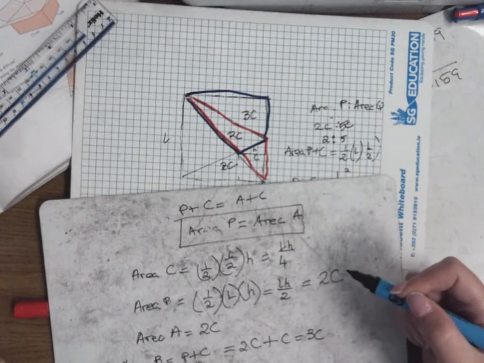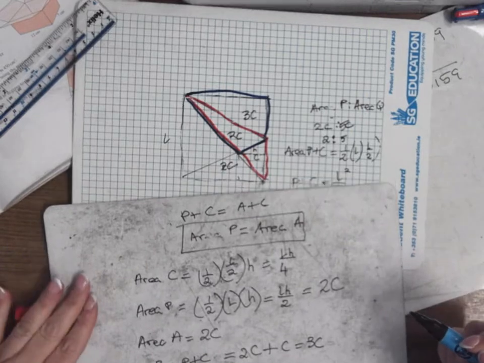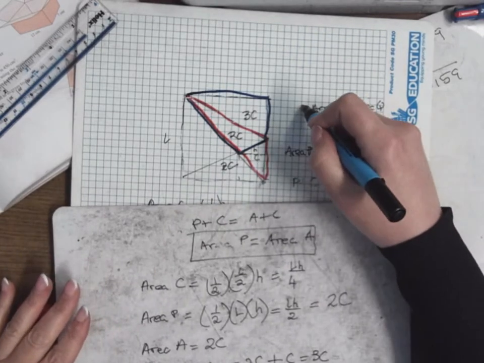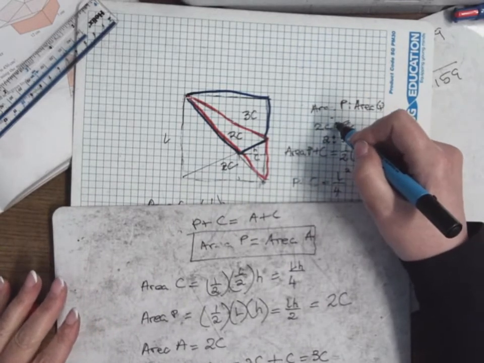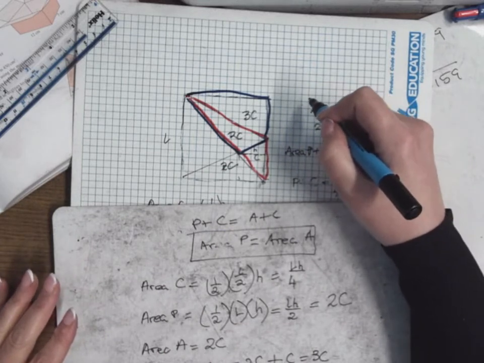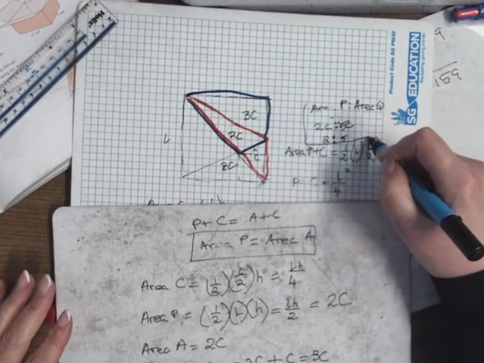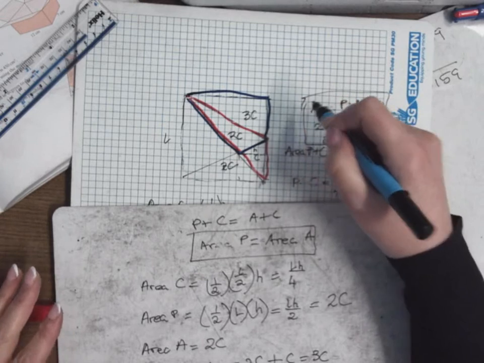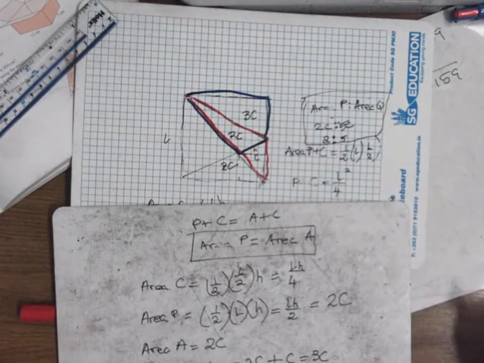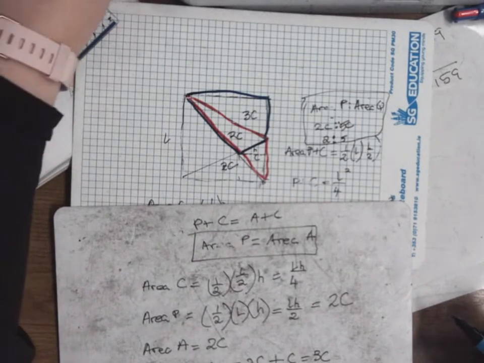Are we okay? What does it say over 5 beside 2C? Yeah, it's 2C is to 5C. So there's the answer. Sorry, squashed in there after all that. Okay, but I needed the diagram to show that. Are we good? Okay, that was number 1.